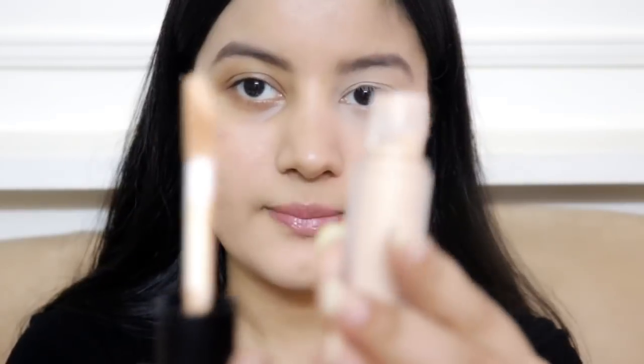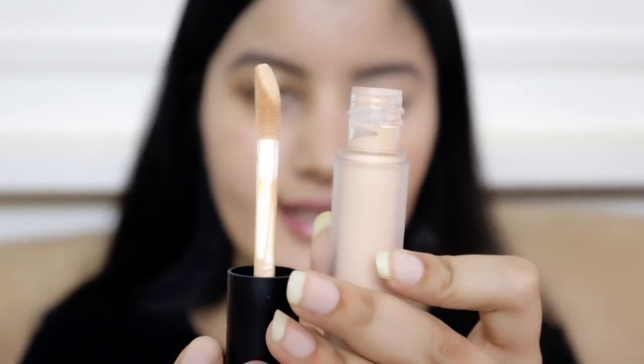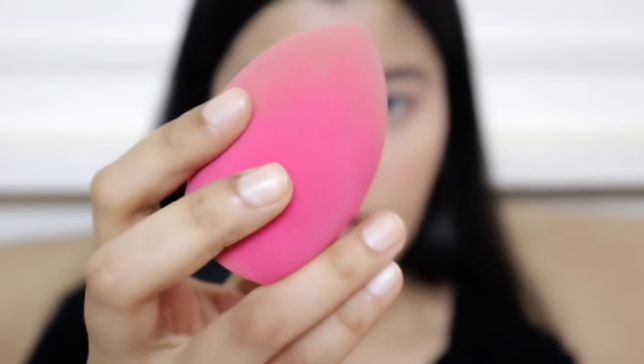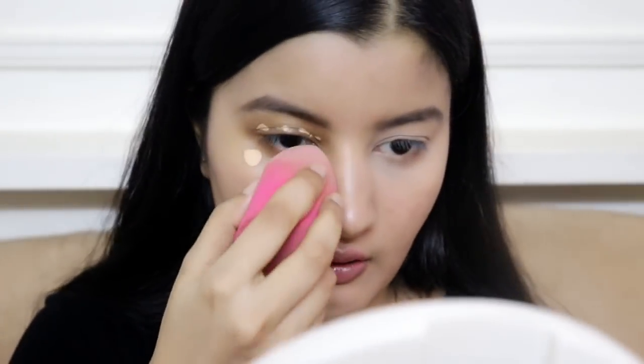So now I'm going to apply the PAC concealer. So the PAC concealer comes with a wand like this, and the Maybelline one comes with a sponge applicator. I'm using the clean side of the sponge to blend it out.